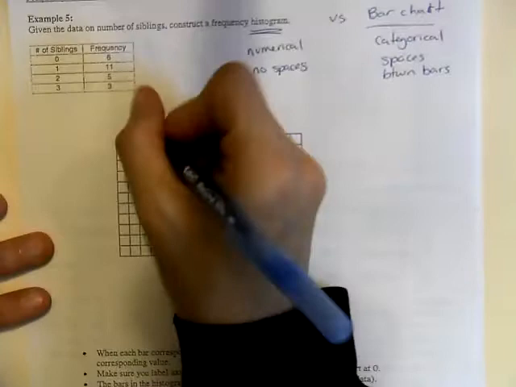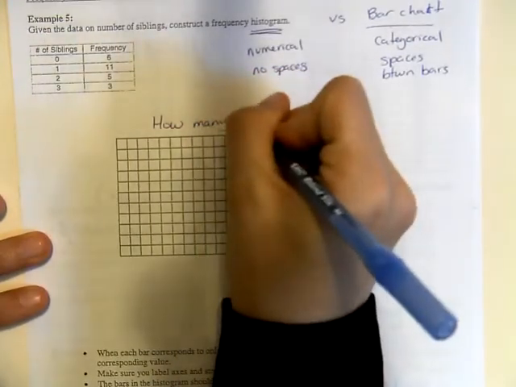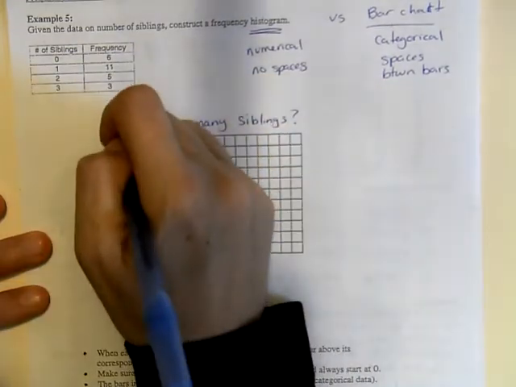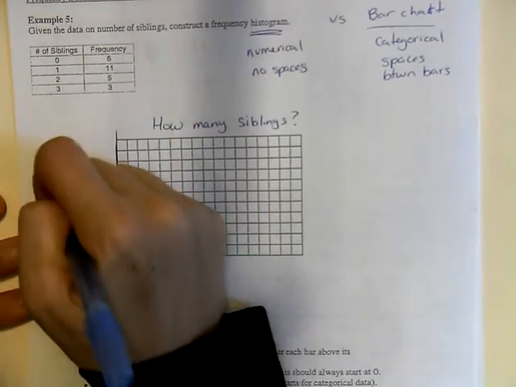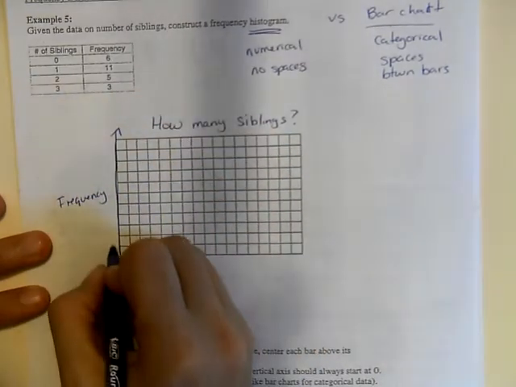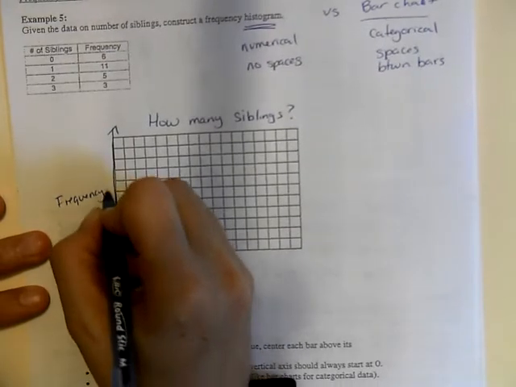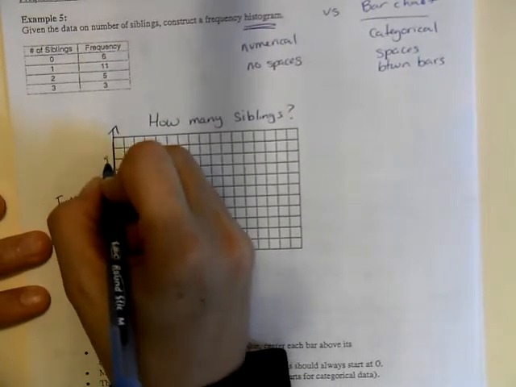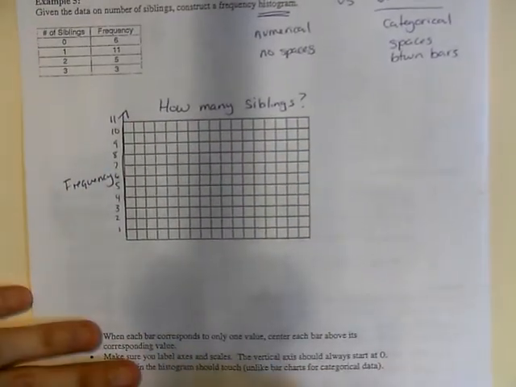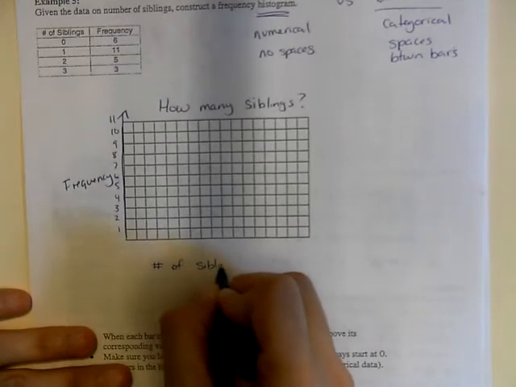So here my title, I'm just going to write how many siblings, and this is going to be frequency. Just go by 1. We reach to the top. And then down here is the number of siblings.